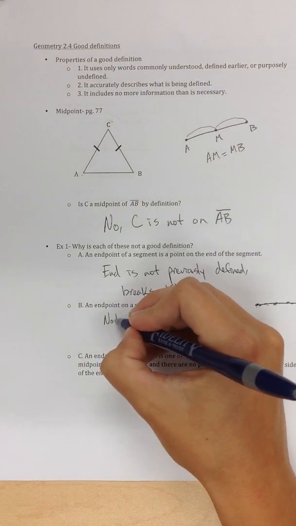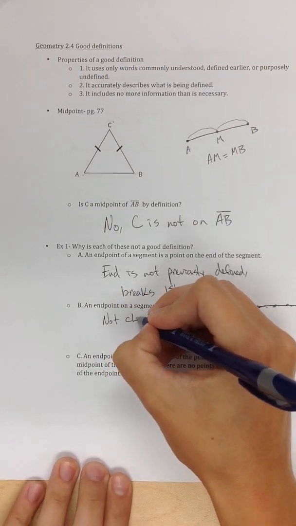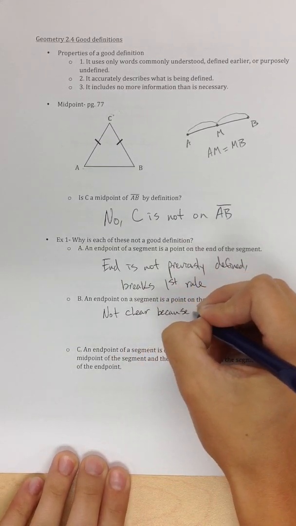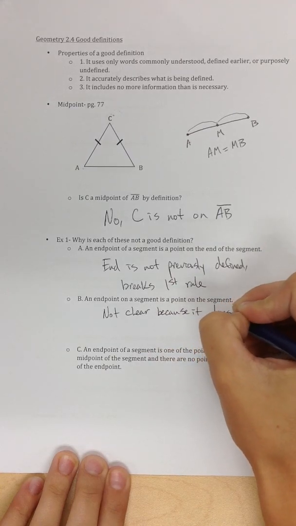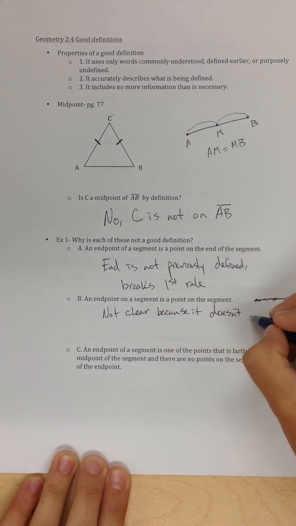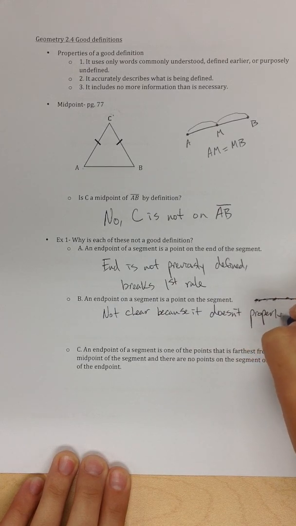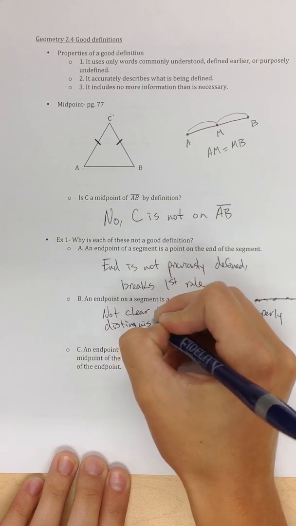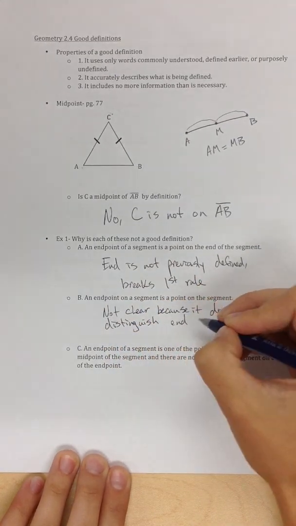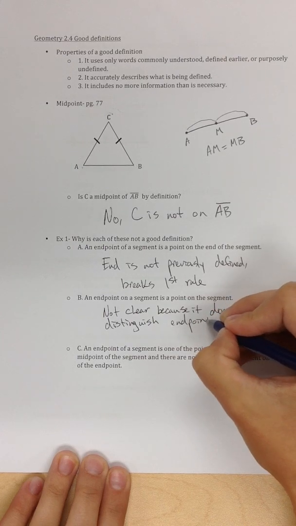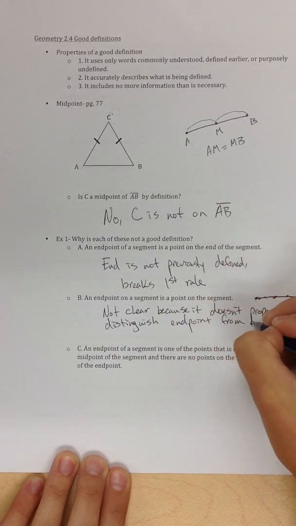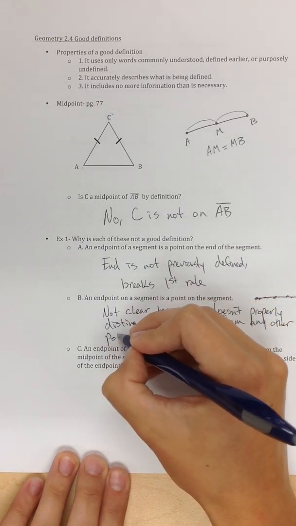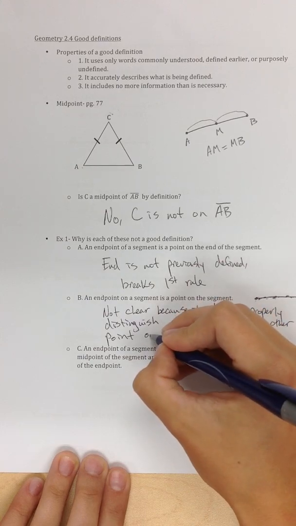So you could say not clear, because it doesn't properly distinguish endpoint, which is what we're trying to define, from any other point on the line.